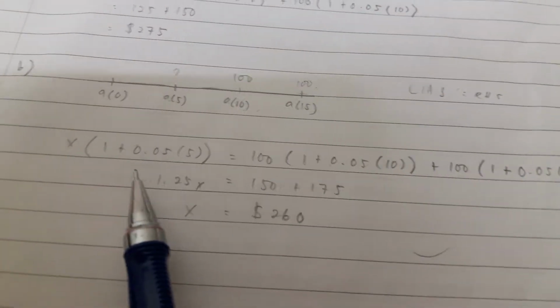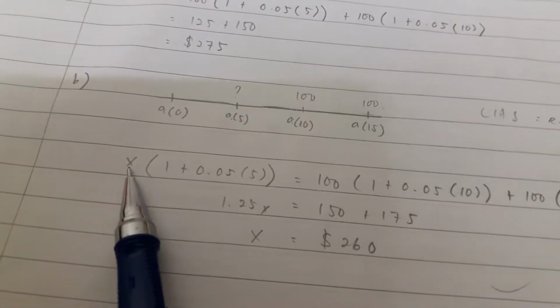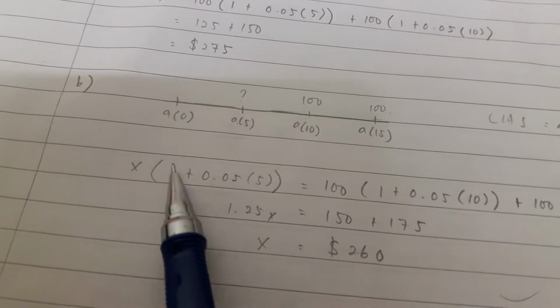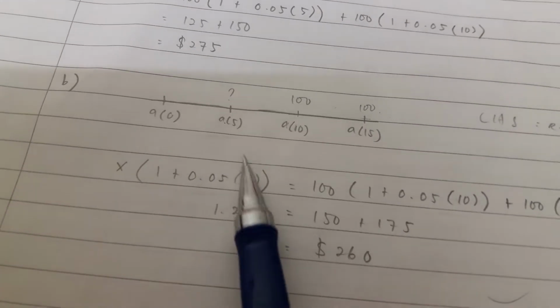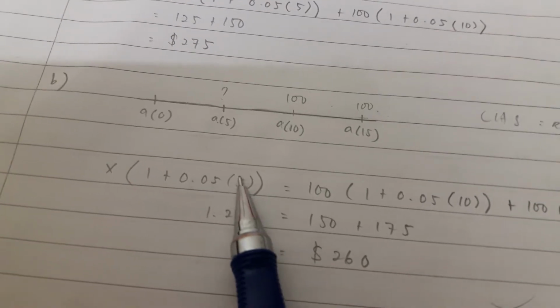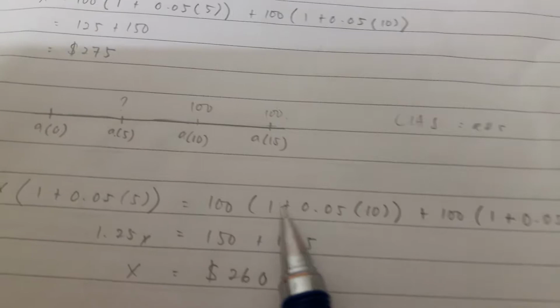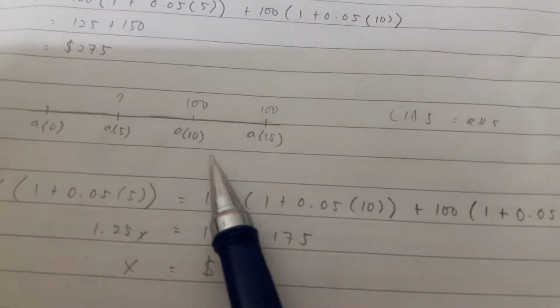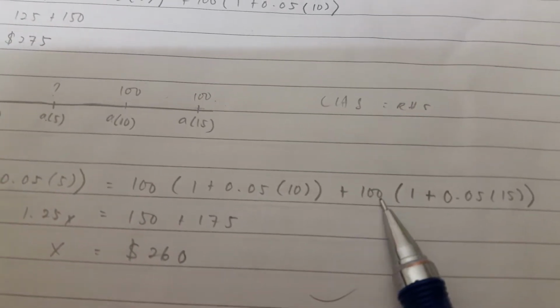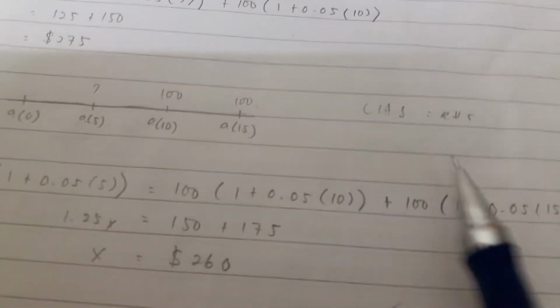To find that, on the left hand side we put x times 1 plus 0.05 times 5, equals 100 times 1 plus 0.05 times 10, plus 100 times 1 plus 0.05 times 15.